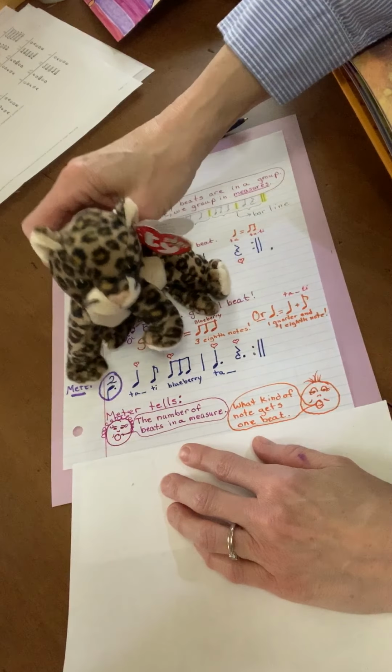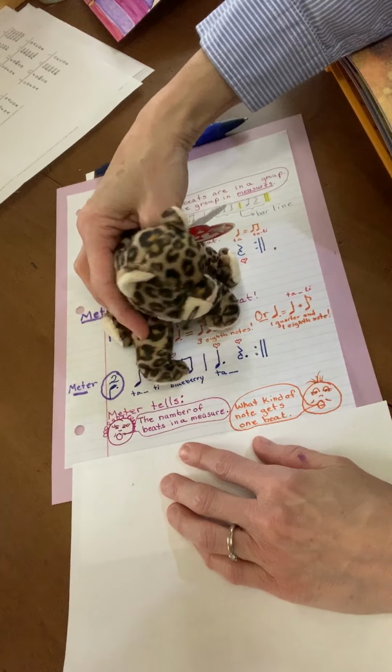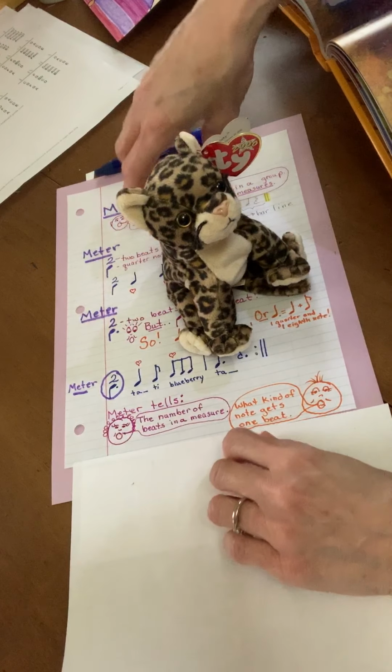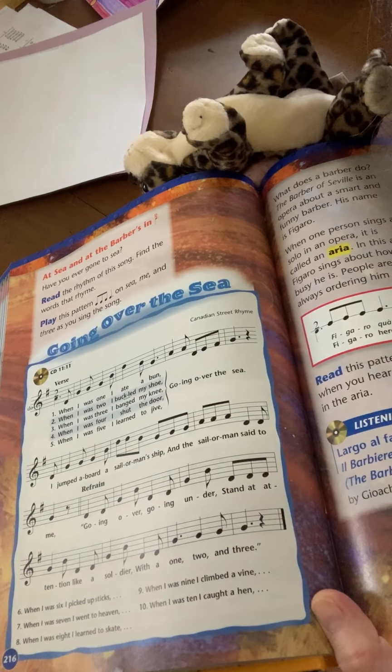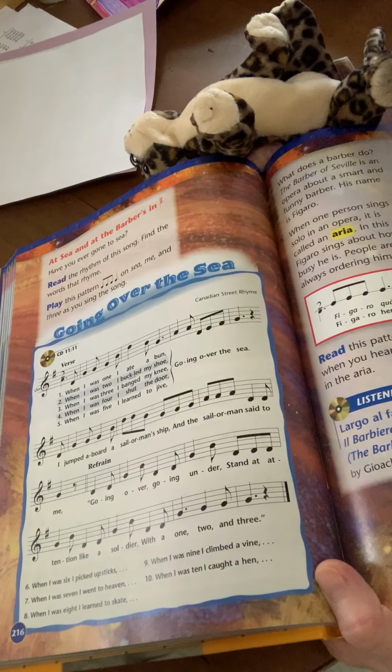Just a review. Meter tells the number of beats in a measure, and what kind of note gets 1 beat. I'm ready for the song. Well, so am I. So let's put this back and get the song out. It is from one of our music books.